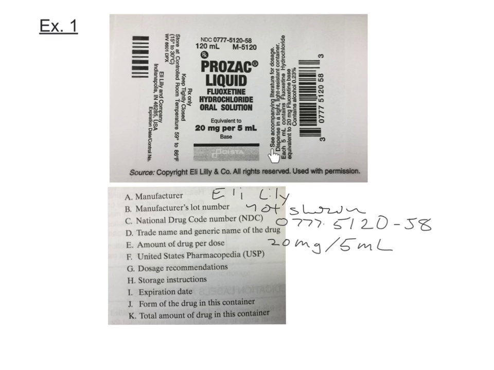Dosage recommendations. It says see accompanying literature for dosage. On this particular label, there aren't any particular dosage recommendations. It's just see the accompanying literature. Storage instructions. Over here we see store at, and we have a temperature, 15 to 30 degrees Celsius or 59 to 86 Fahrenheit. Expiration date. EXP is usually the indicator, but it's not stated here. They have a title for it, and in the pharmacy they would probably print out the date and it would go here, but because we don't see it, you can just put not shown.